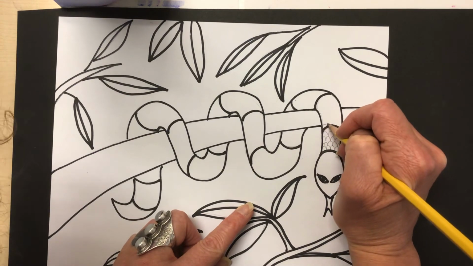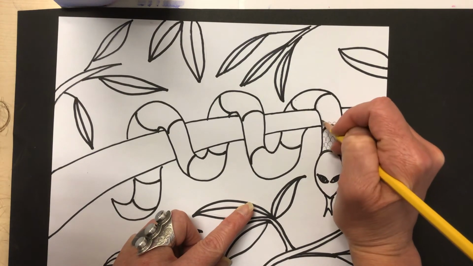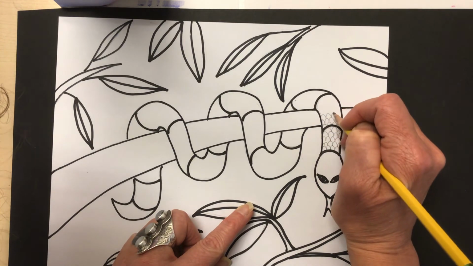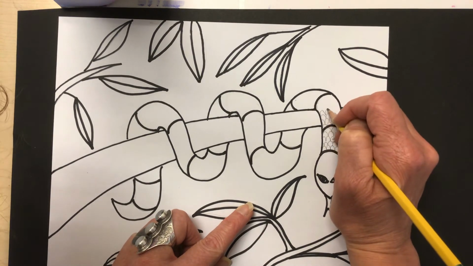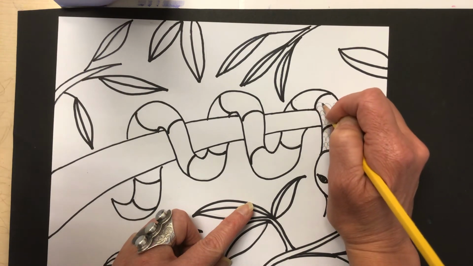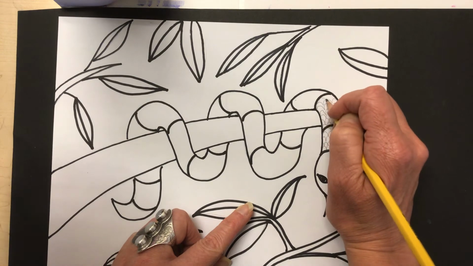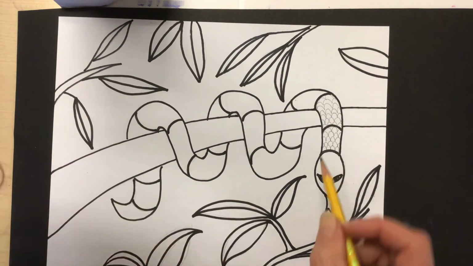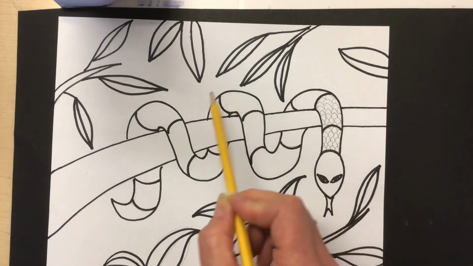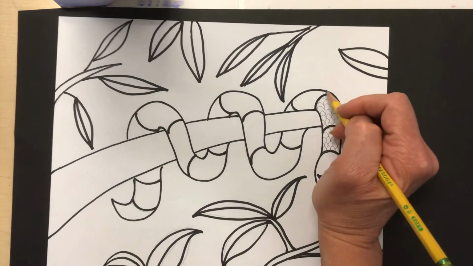So now I'm going to keep on going with my scales. And if they don't meet exactly in the middle of each scale below it, it's really not a big deal. So don't feel like you have to be so precise about it. All right, so I'm going to stop there. You would continue that scale pattern, of course, through your whole snake, having it head in that direction.